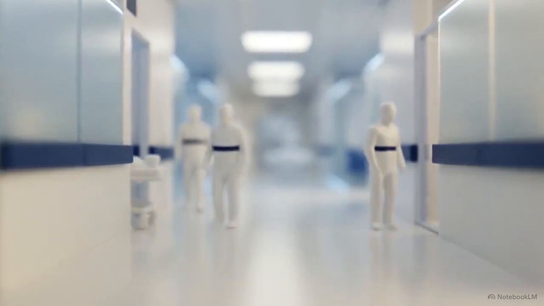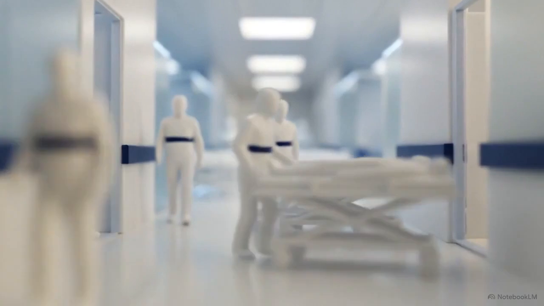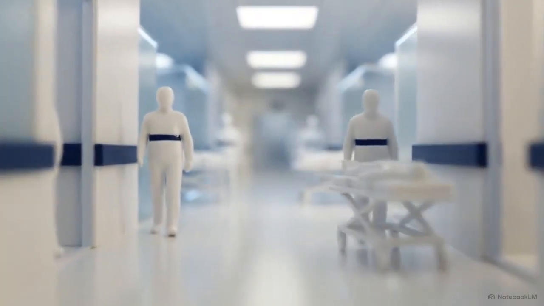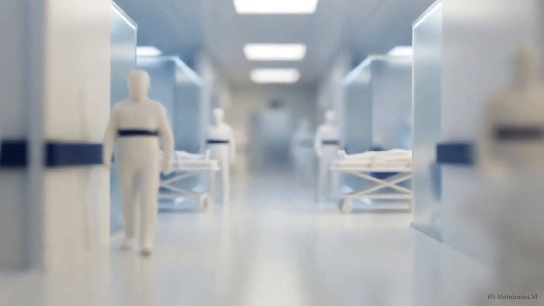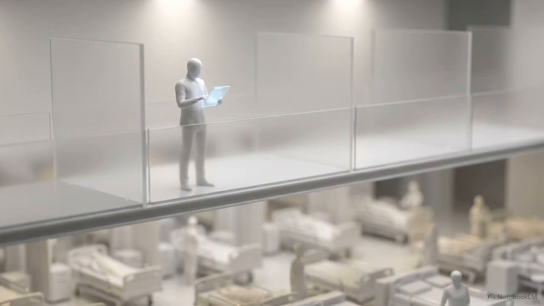A modern hospital ward is in constant, unpredictable motion. Patients arrive, stretchers roll down hallways, and medical staff pivot between emergencies. The physical state of the floor is shifting every minute. But to safely treat patients, administrators cannot rely on estimates. They require absolute, real-time logistical precision.